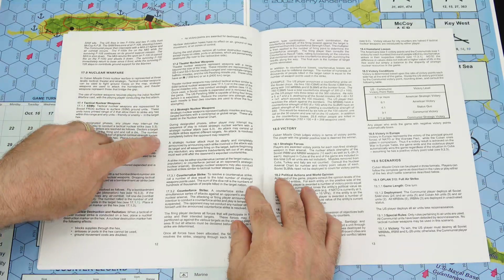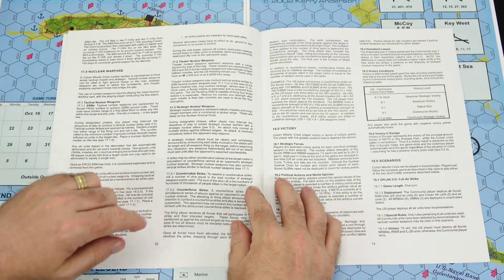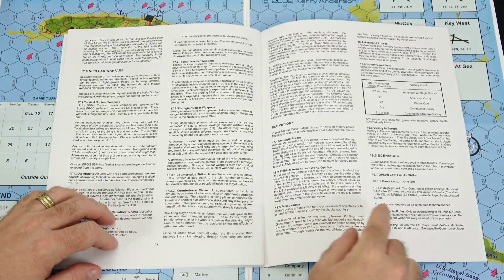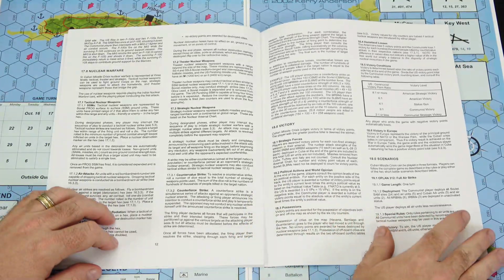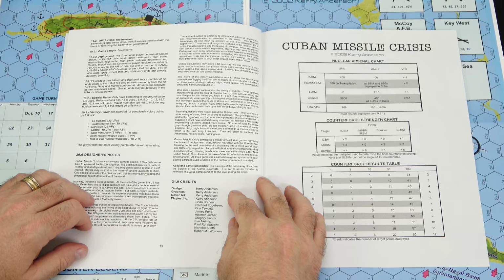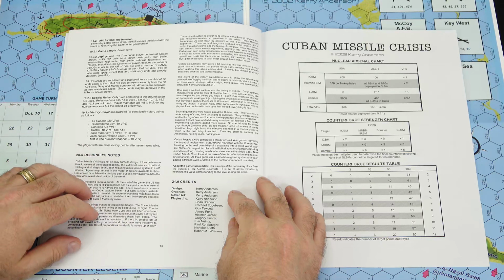and strategic nuclear weapons, as well as counter-value strike and counter-force strikes. Then we get to the victory determination and then the scenarios. Op Plan 312, which is a full airstrike, is the first scenario. It only lasts one turn. Then we have Op Plan 316, which is the invasion. This is set 7 days after the airstrike, which was the first scenario, which was one turn. And the U.S. invades the island with the intent of removing the communist government, and that lasts 7 turns.